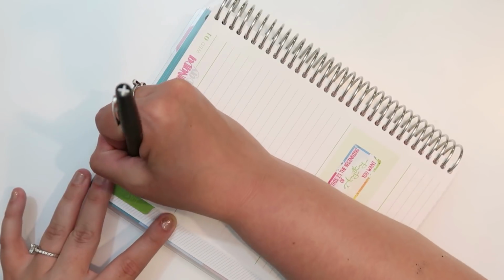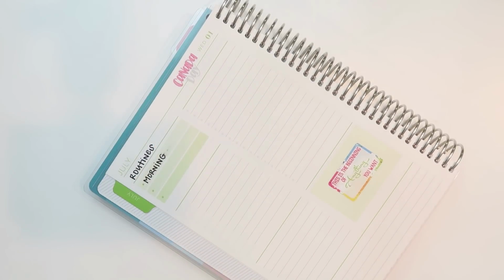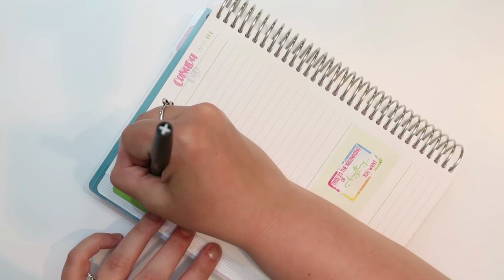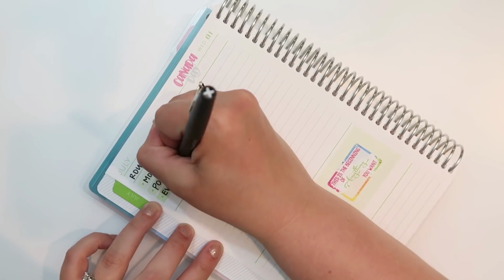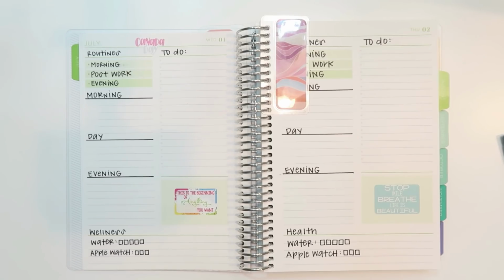So in the top left corner where they have those 3 colored boxes, I'm putting my routines, and I'm labeling it morning, post-work, and evenings. And those are the 3 routines that I try to do every single day that really just help me with my goals and my life. And so I decided to, instead of a top 3 to do, I'm just gonna have that be my routines. Then I'm planning to use the to-do list just as a to-do list.